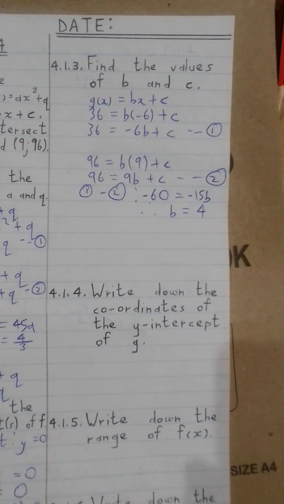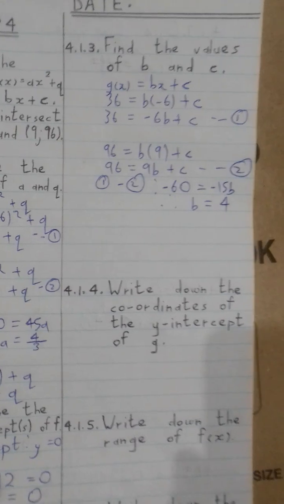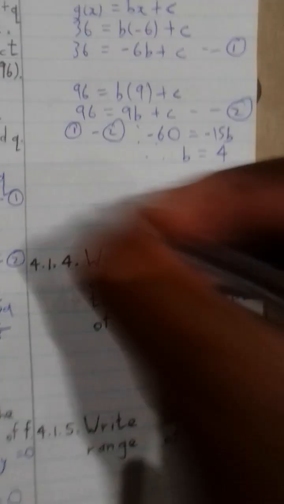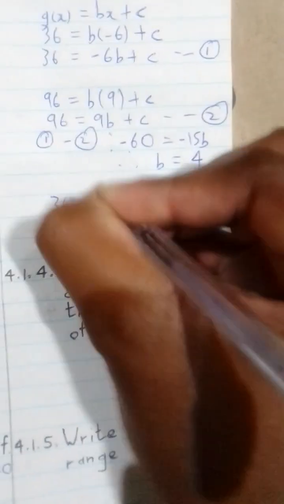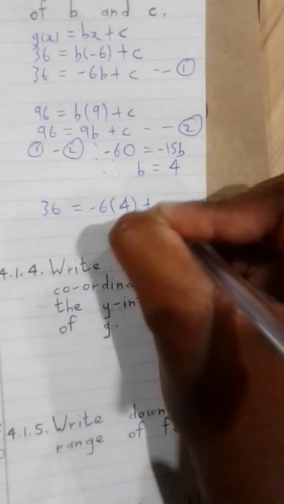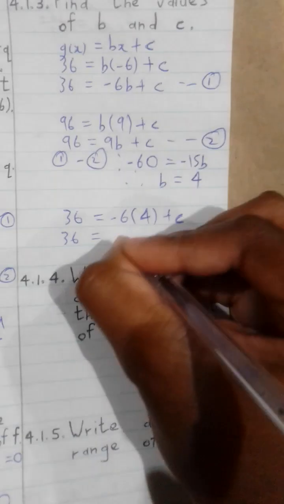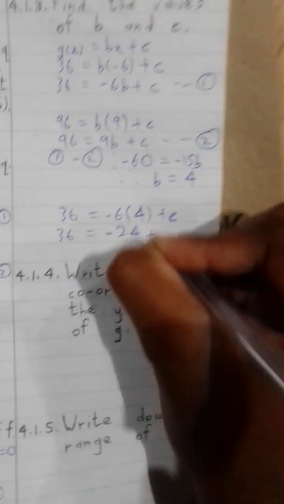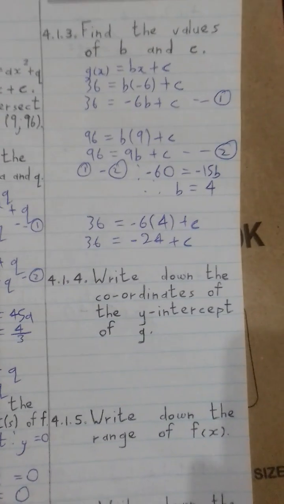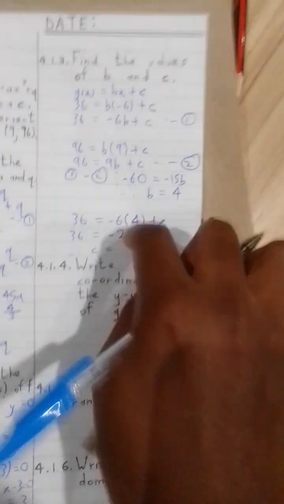Then we substitute b into any equation. Let's take equation number 1. 36 equals negative 6 times 4 plus c. 36 is equal to negative 24 plus c. Therefore, c is 36 plus 24, which is 60.